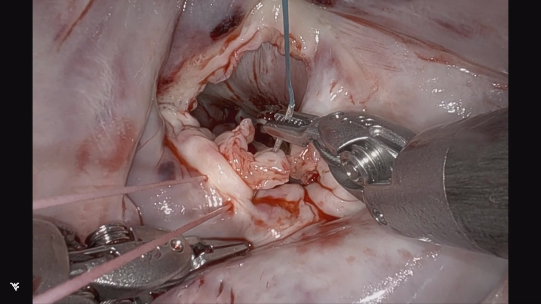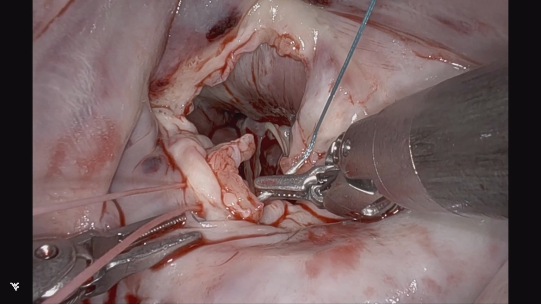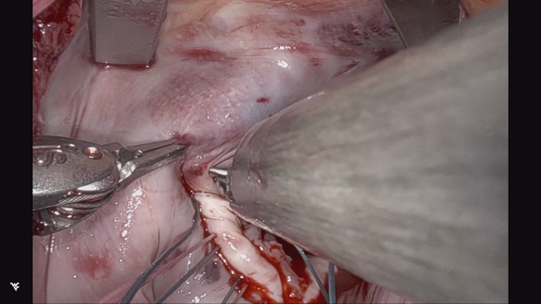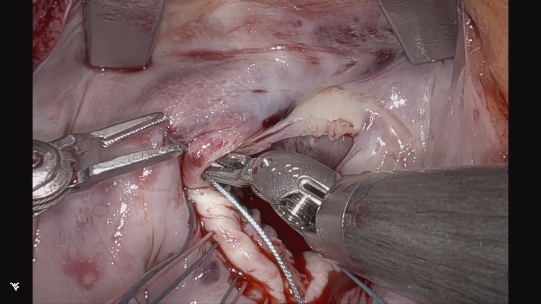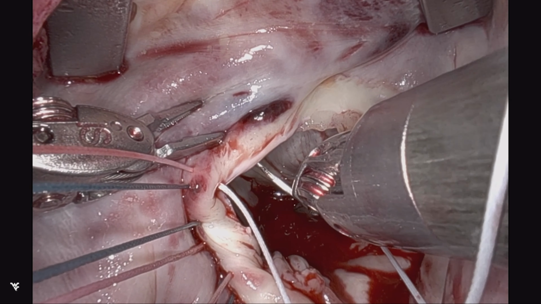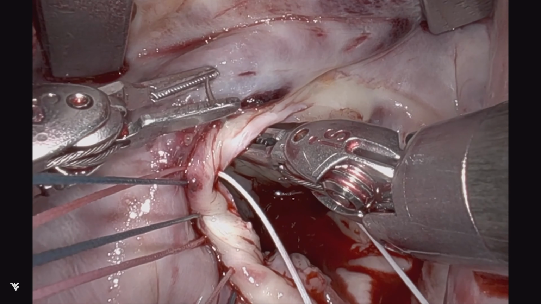And then subsequent to that, our annular bites are utilized to incorporate all of the tissue in a circumferential fashion. Now, it is important to note that the reason we don't use pledgets as our preference is that we want to optimize and get the largest valve possible. Another reason why we approach this from the ventricular side as opposed from the atrial side.